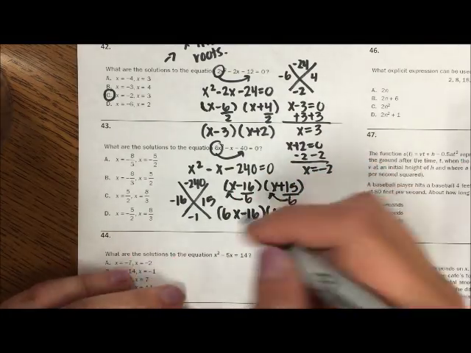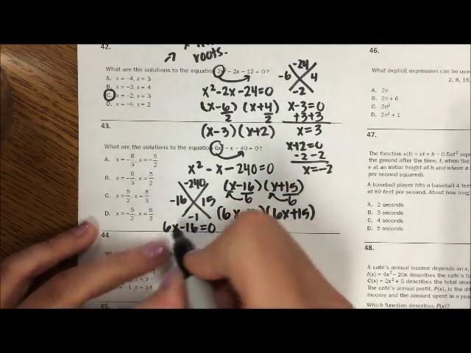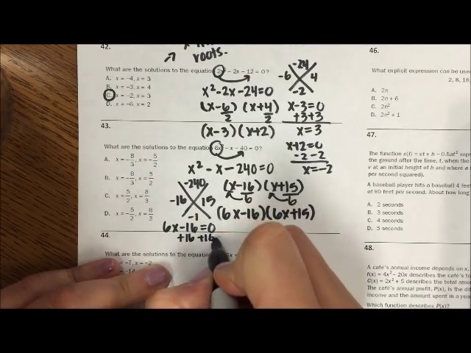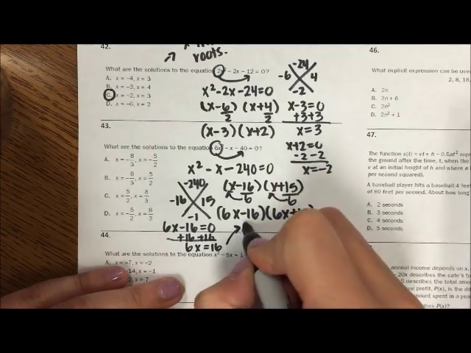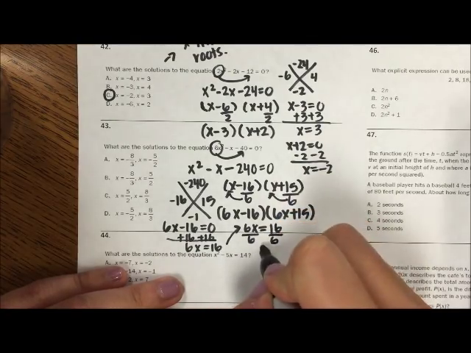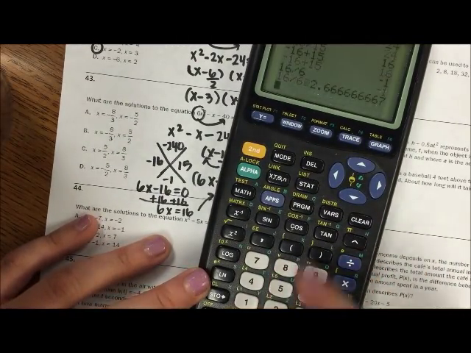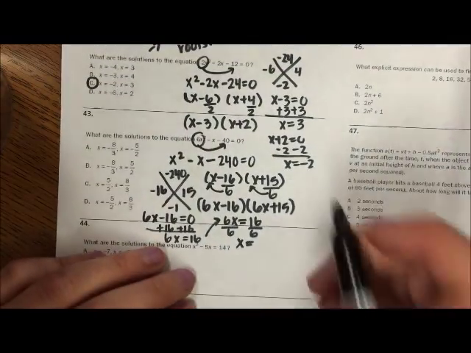And then again, I'm going to set them equal to 0. All right, so to solve this one, I need this by itself. So I'm going to add the 16 first. So 6x equals positive 16. And then I'm going to divide by 6. So x equals 16 divided by 6, and then I'm going to make that a fraction so it's pretty. 8/3.